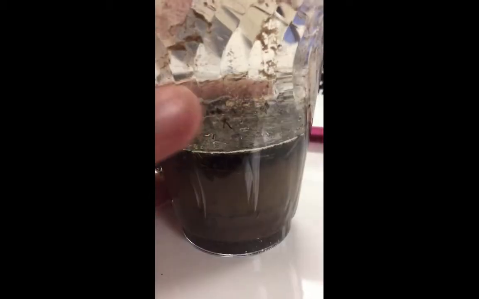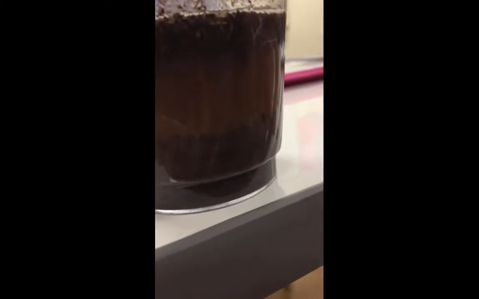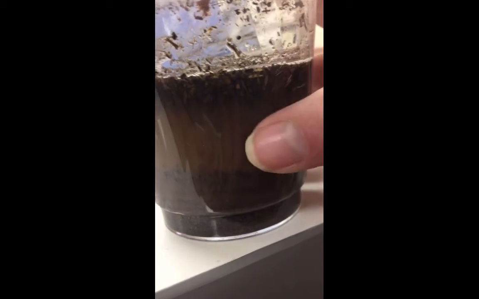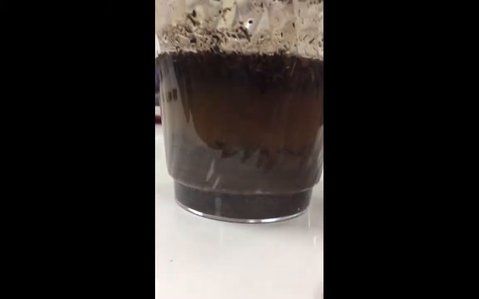The next thing we're going to do is measure the height of each layer within our cup. So in our cup we should have layers of sand, silt, and clay. In your cup you can kind of see the patterns of layers.